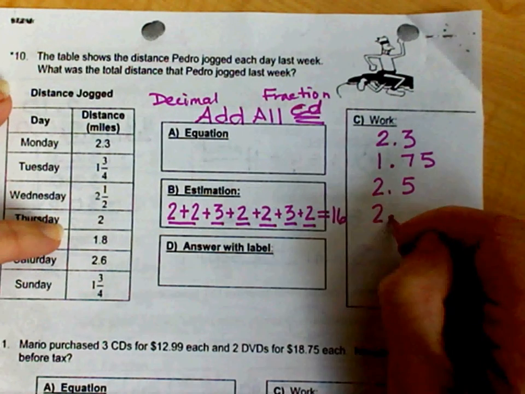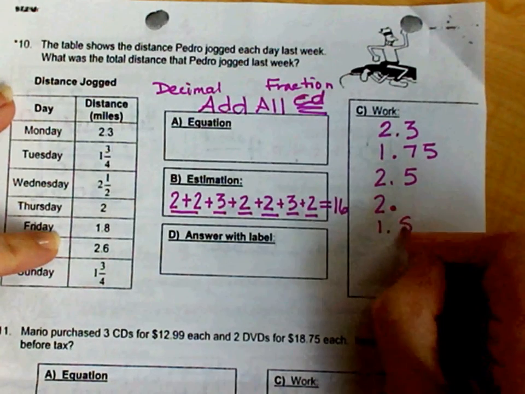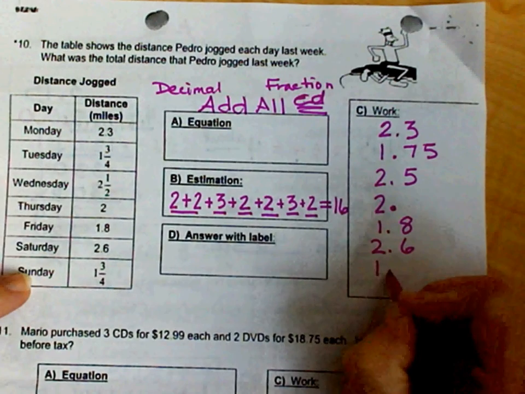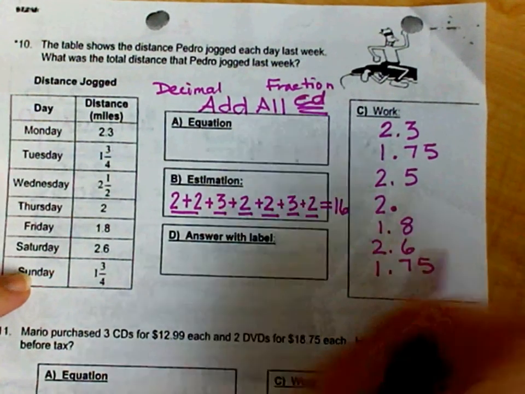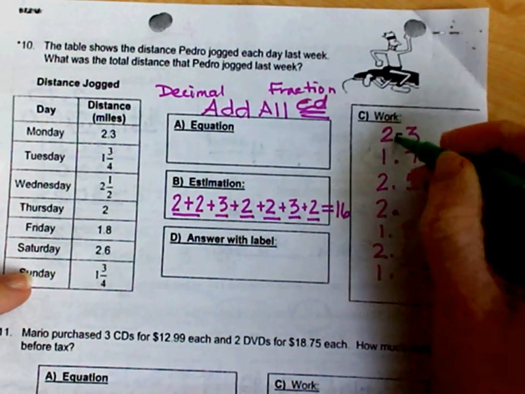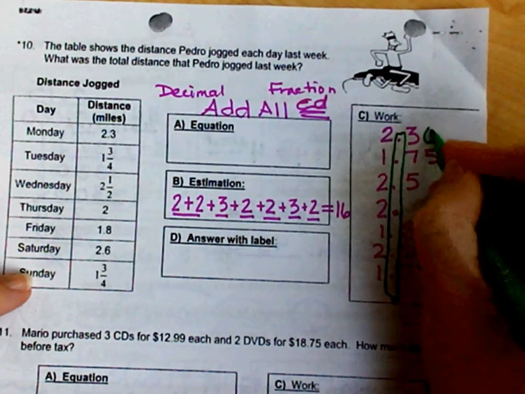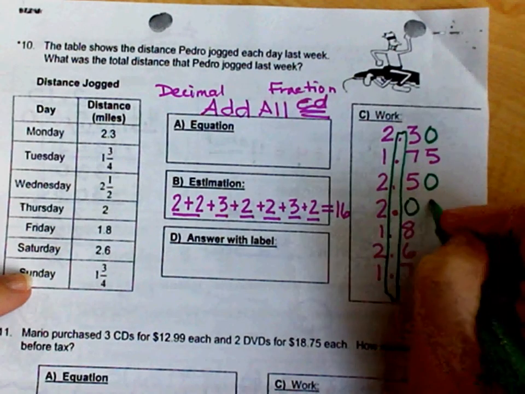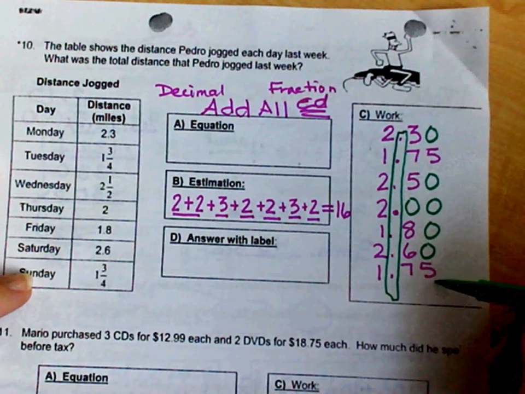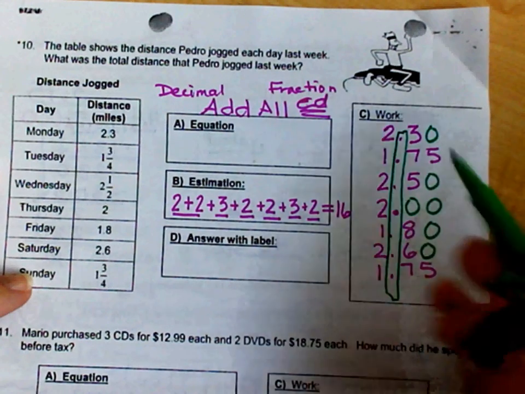He sits behind my 2. 1.8, 2.6, and 1.75. Now with this, I do need to think that my buttons on a shirt, we're lining these all up, but I might want to add some zeros to balance out to make sure I'm adding correct values. So I'm adding the hundreds place, and then I will add the tens place, and then I will add 1 whole, but we are adding.